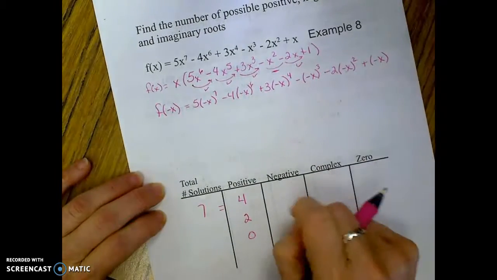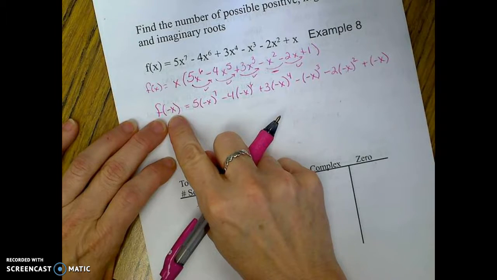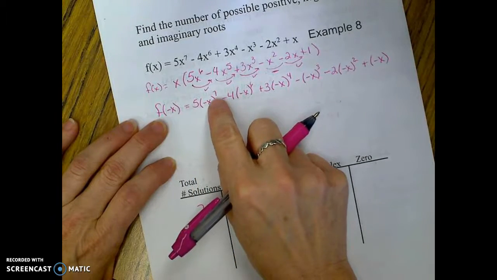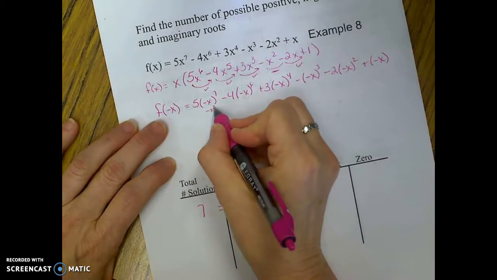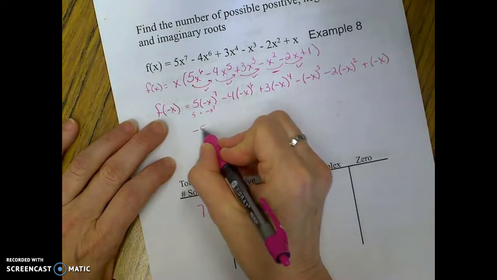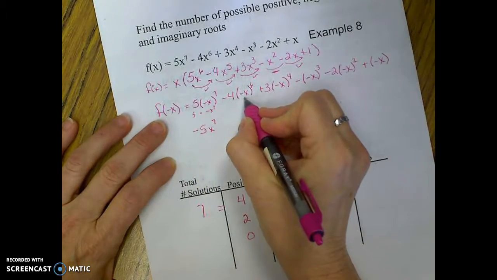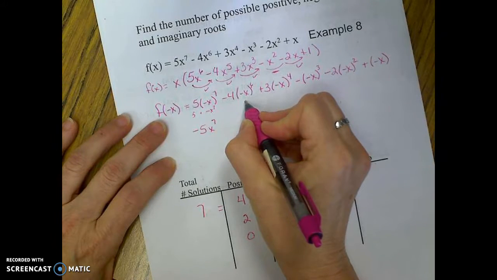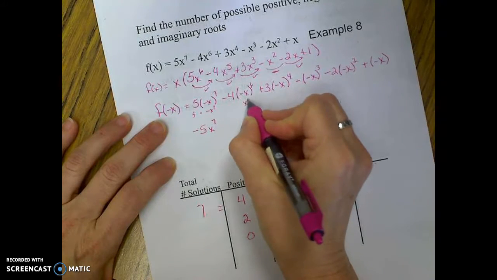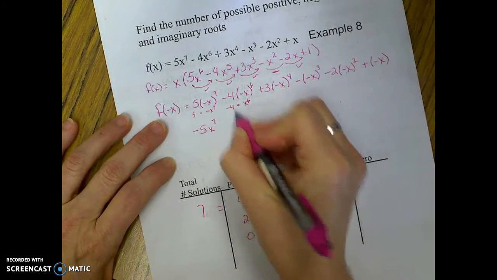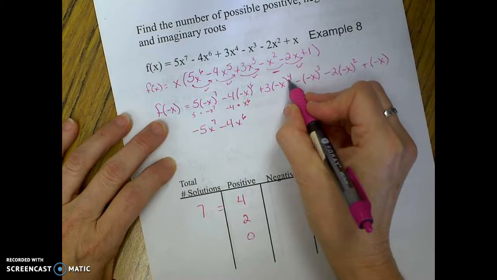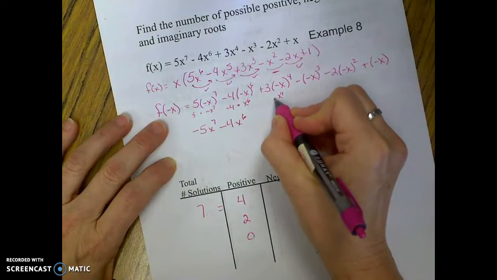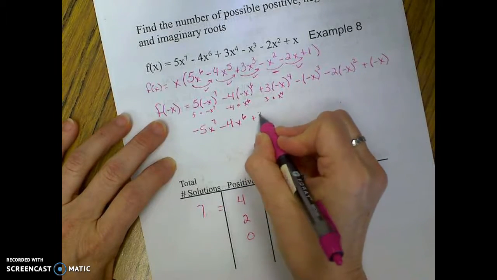All right? So then I've got to plug negative x in for each of these. Remember, odds mean that the x stays negative. So that's negative x to the 7th times 5. So negative 5x to the 7th. This to an even power stays positive. And so that's positive x to the 6th, but times a negative 4. So that's minus 4x to the 6th. The x to the 4th would mean this stays positive, and it's times a positive 3. So that'll be plus 3x to the 4th.